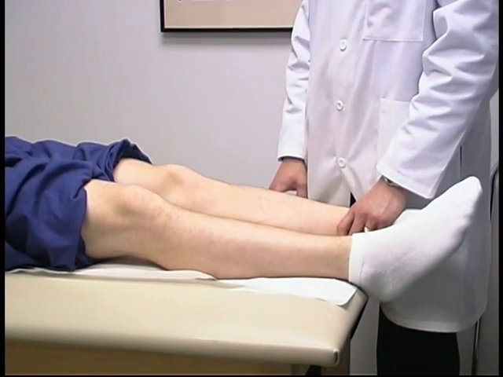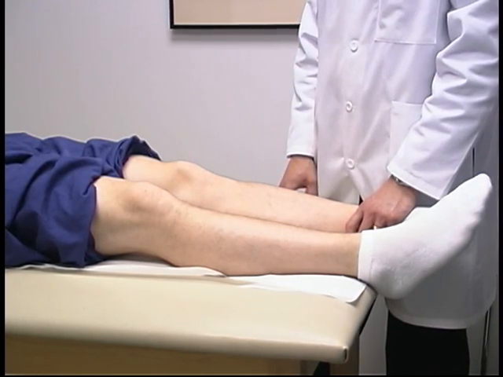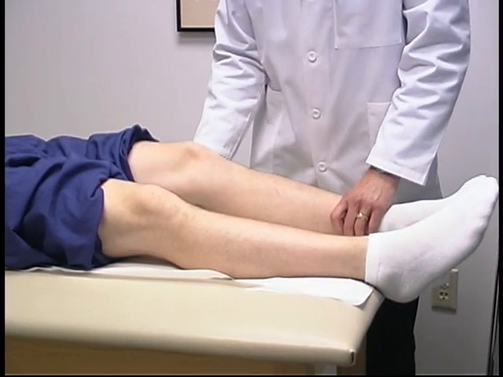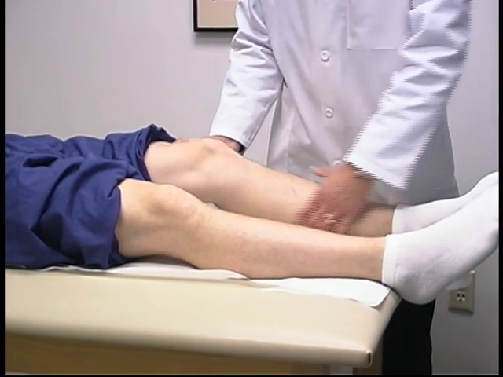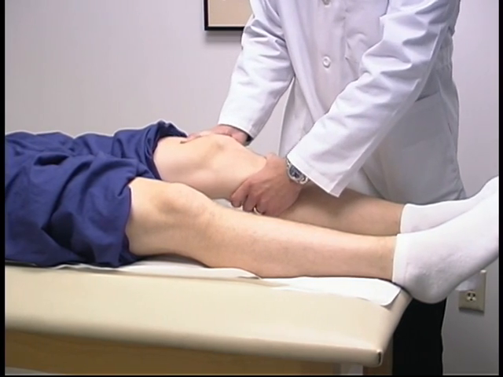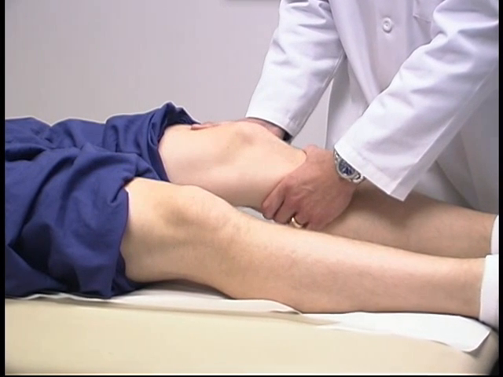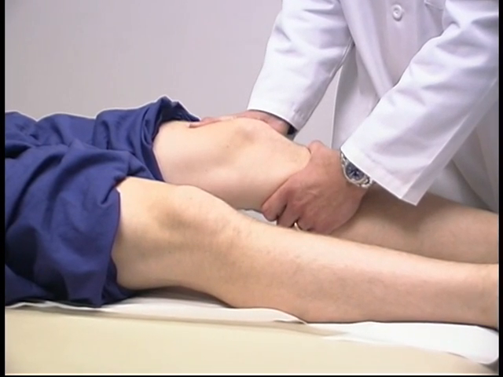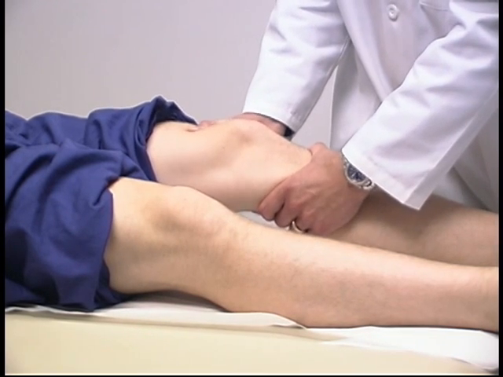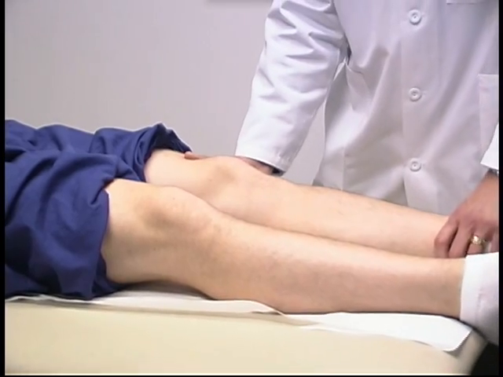To test the cruciate ligaments, I will typically do a Lachman exam or a drawer exam. With the Lachman exam, again the knee is flexed approximately 15 degrees. I will grab the thigh with one hand, the calf with the other, and try to slide or translate the tibia both anteriorly and posteriorly. There should be a couple millimeters of play in either direction, but nothing more than that, and the end point should feel quite firm. This is a test that is quite difficult and requires practice to assess it appropriately.